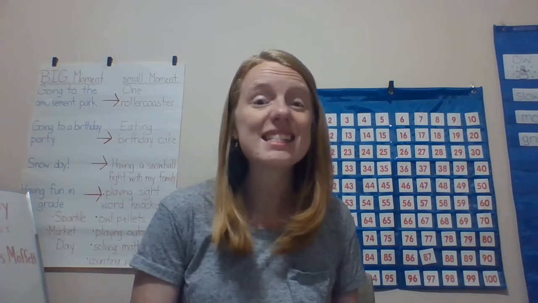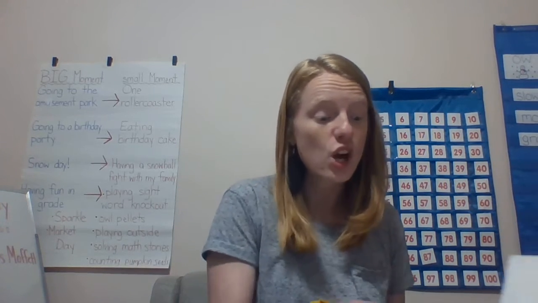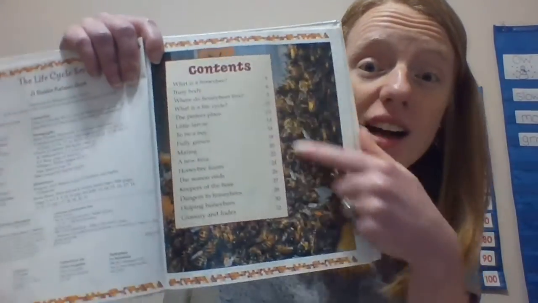So I'm thinking of one part of a nonfiction book that usually comes at the beginning, and it helps us figure out where I can find certain information. It's the table of contents. So we're going to take a look at The Life Cycle of a Honeybee. And this is a Bobby Kalman book. So Bobby Kalman is the author. And we have a table of contents on the front.